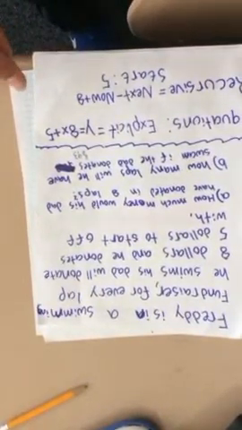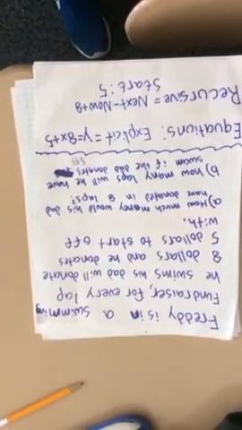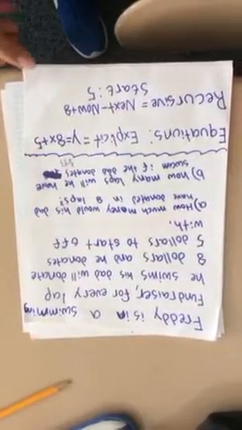The equations: the explicit is y equals 8x plus 5, and the recursive is next equals now plus 8. Start is 5.